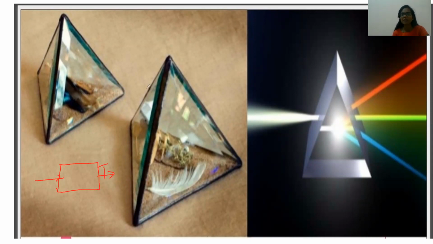Now, a glass slab is a uniform figure from top to bottom, so the thickness is the same everywhere. But here you can see the thickness at the top and at the bottom is different, so the area is different. In the case of a prism, what will happen when you pass the light? When you pass the light through the prism, it will deviate or it will shine. That we are going to understand in this video.